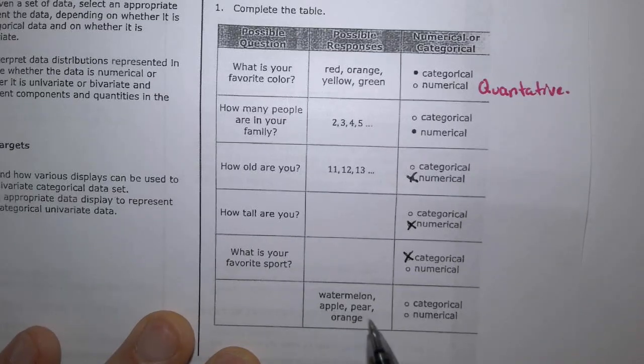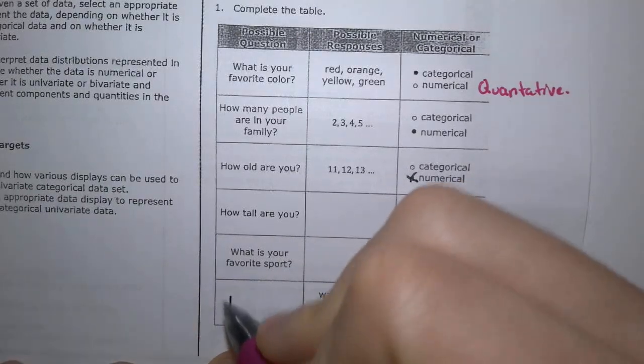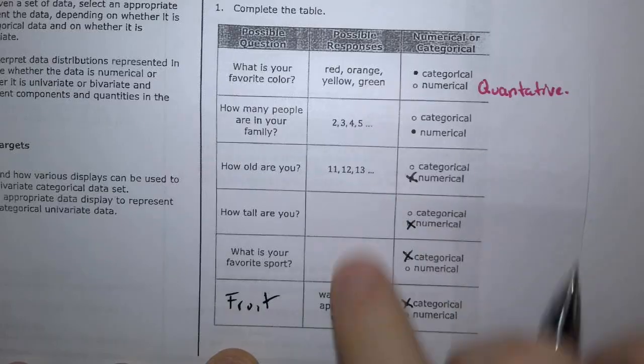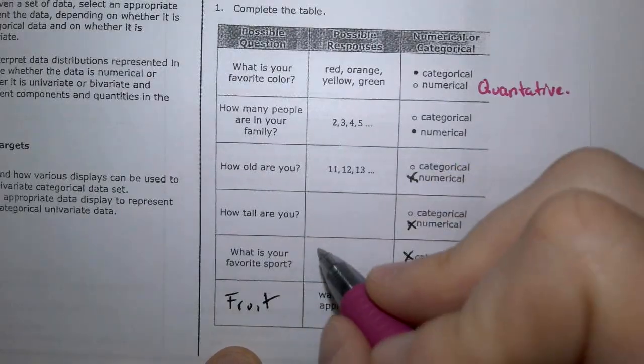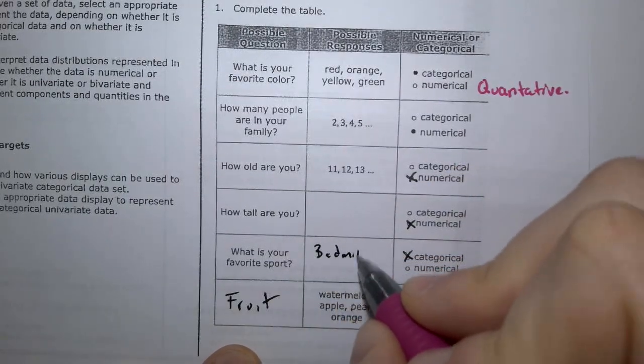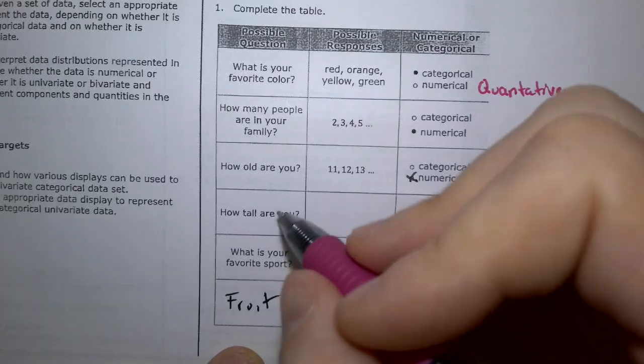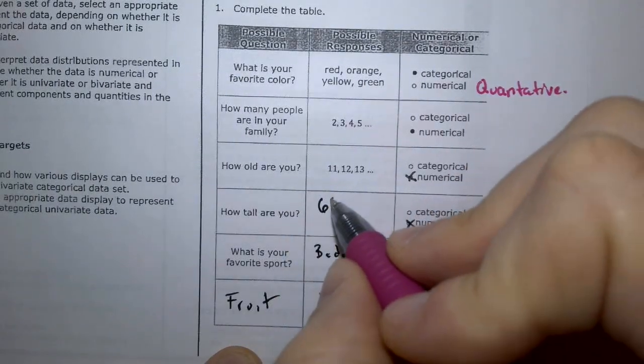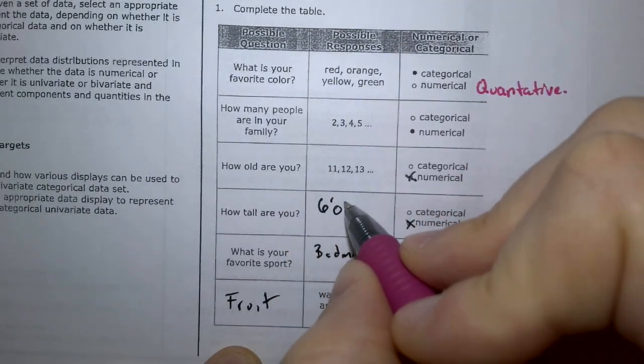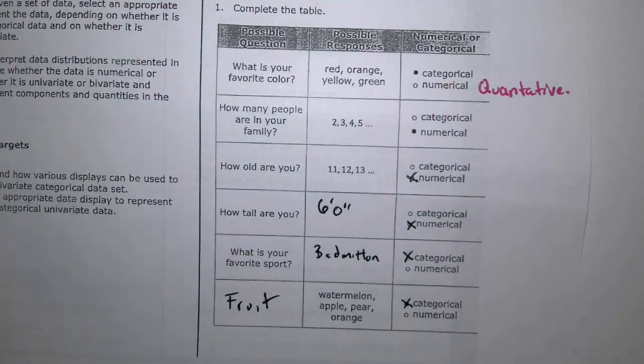A watermelon, apple, or a pear looks like the categories of fruit. And we were supposed to put possible responses. I guess I did badminton there, but I don't know how to spell badminton. So, how tall are you? 6 foot 0 inches. That's how tall I am.